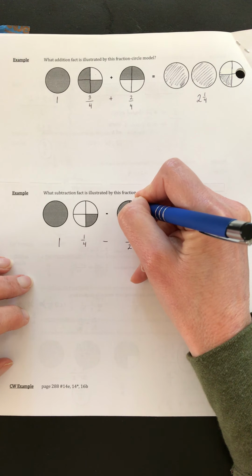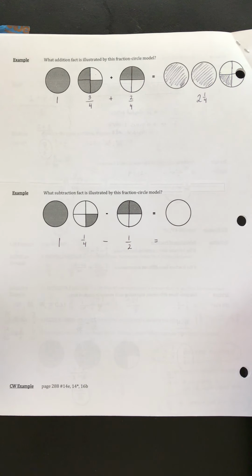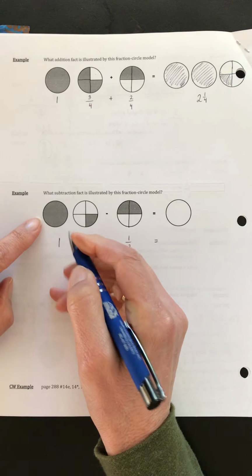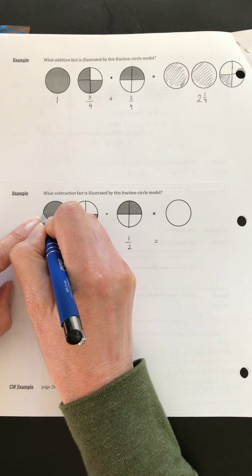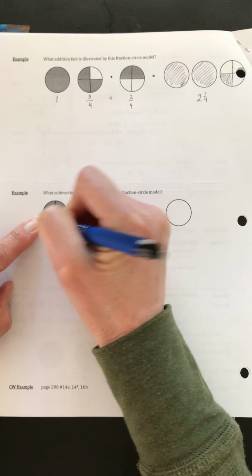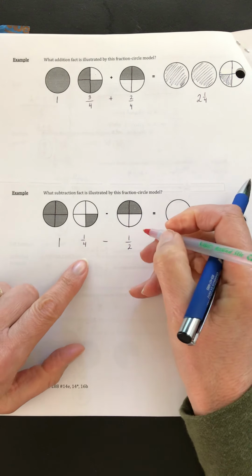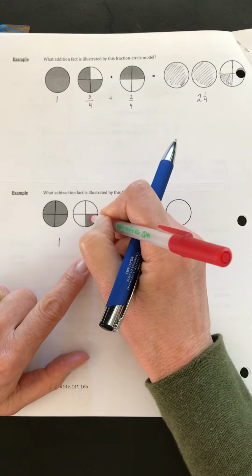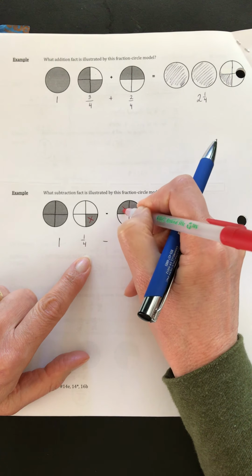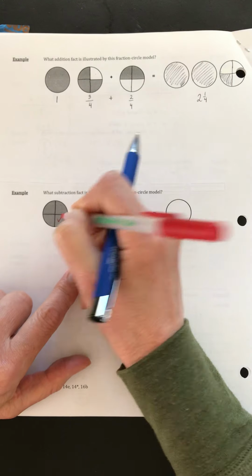Why don't we make this into quarters too to be able to answer the question? So, and then we're going to have to make this into quarters too. Okay? So now we'll be able to do it. Now we can see that when we take this away, this piece goes with this piece. And then this piece goes with this piece.